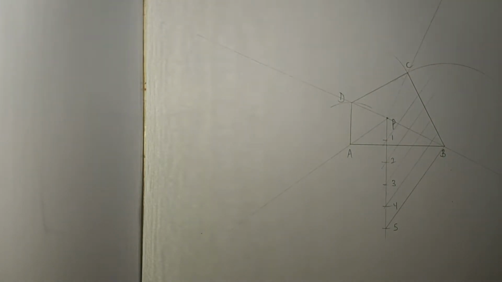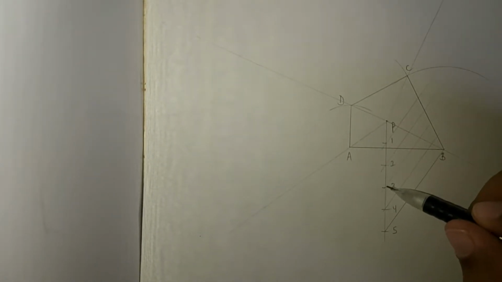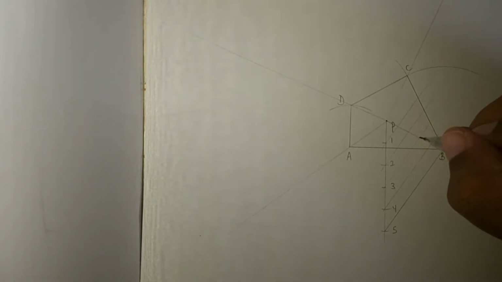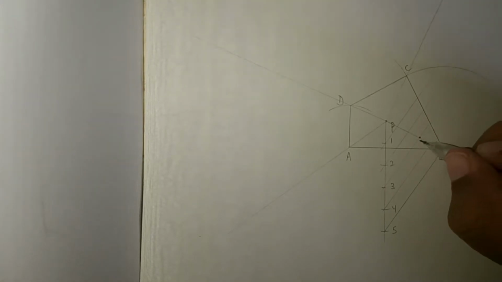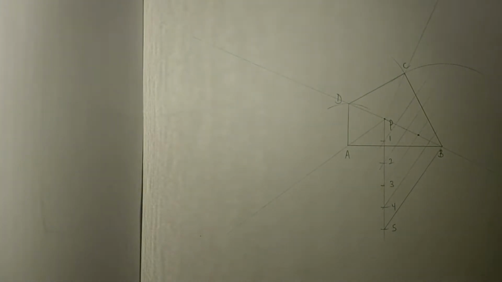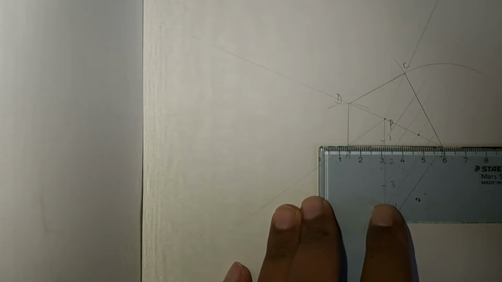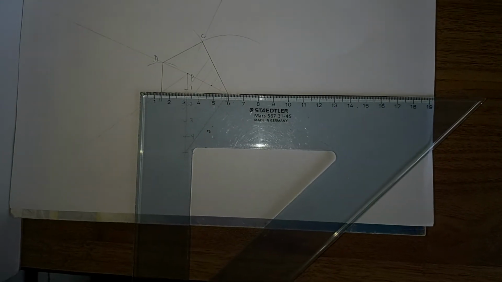And now remember the ratio is 3 to 5. We have to reduce the shape in the ratio 3 to 5. So you look for where point 3 is, and note that point 3 would be here on the division. So you see that it touches that point there on the division. So now you have to set your set square parallel to AB.